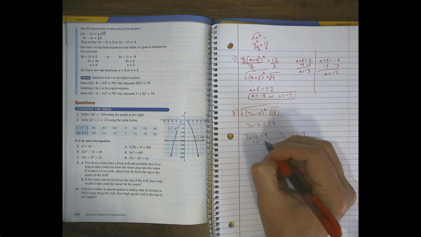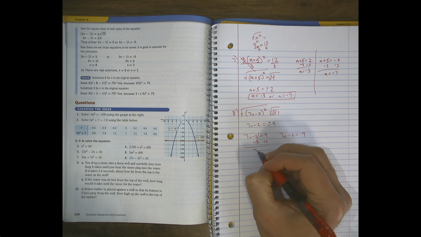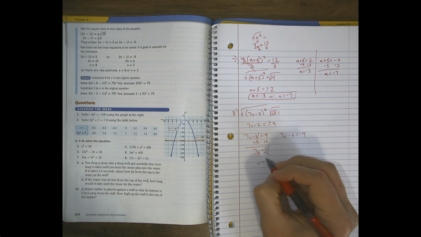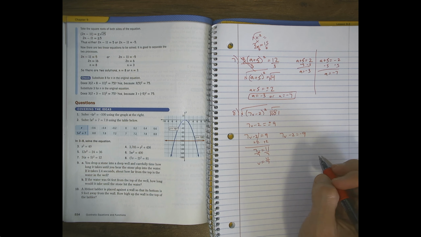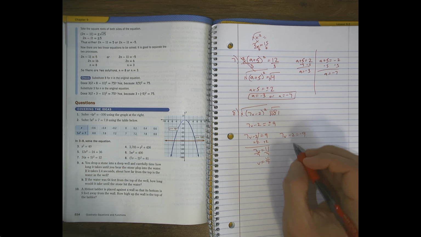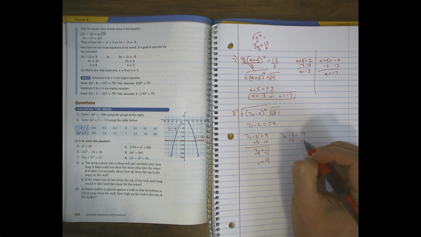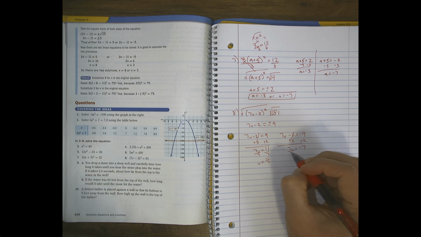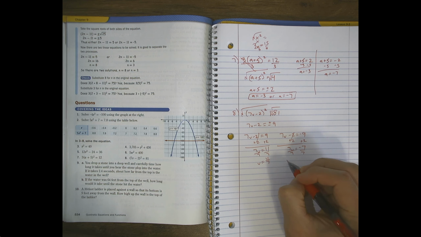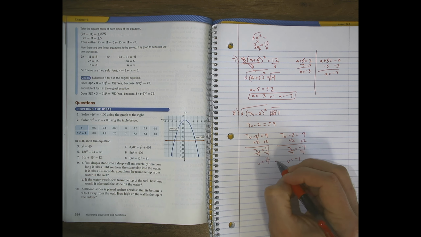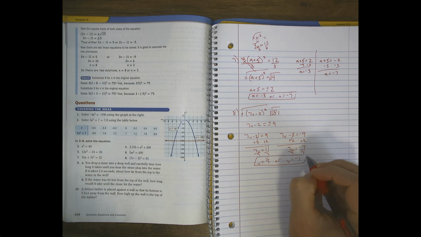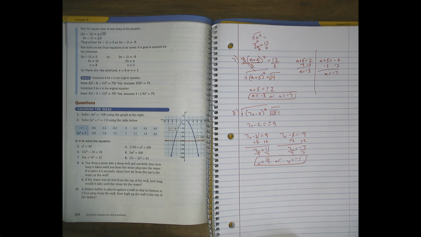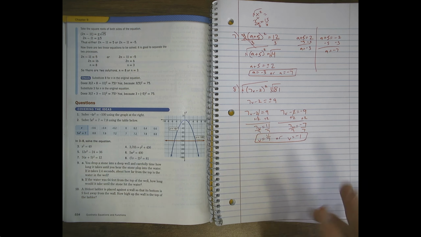So I'm going to add 2. And that's 11, so divide by 7. Final answer I'm going to leave as a fraction, 11 over 7. If you divided that and got a decimal, that's fine. Adding 2 to both sides gets you negative 7 divided by 7. Negative 7 divided by 7 is negative 1. So there's our 2 possible answers. So really, once you understand the rules and how to follow them there, okay, not too bad.